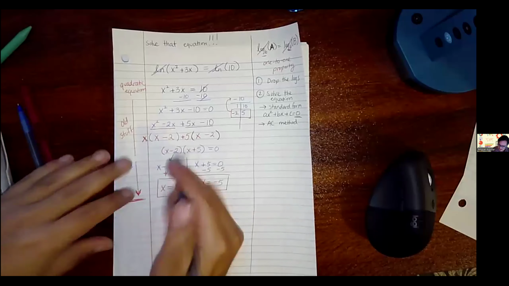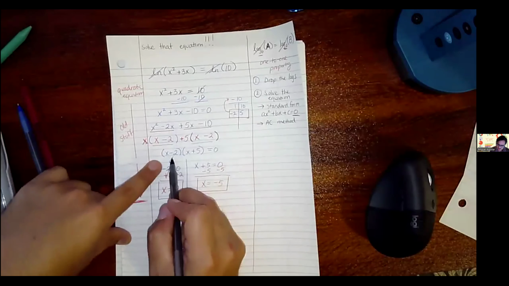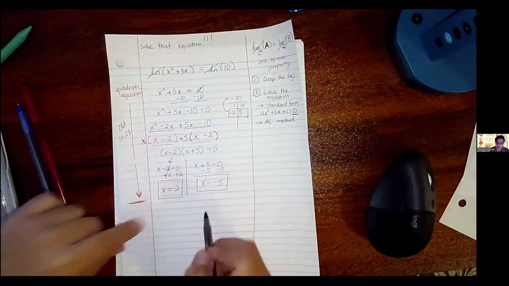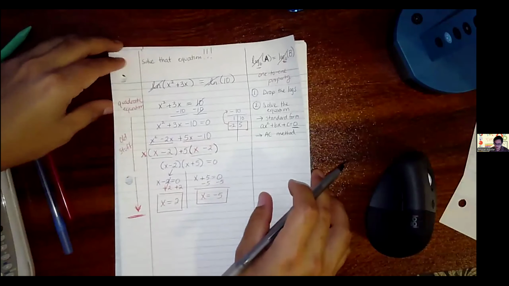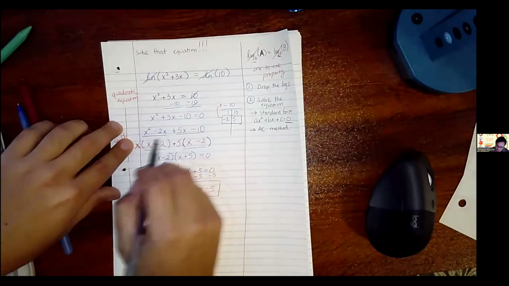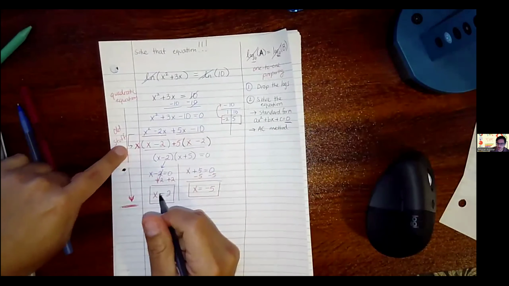So hopefully that makes sense of how we got these factors. This x minus 2 became your first factor, x plus 5 became the other factor, and then we use the zero product property, and hopefully that stuff is a bit easier. But I do notice that a lot of times students will get stuck from this step to this step. So don't feel bad if that's you.